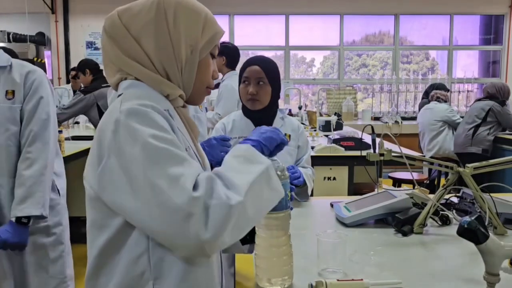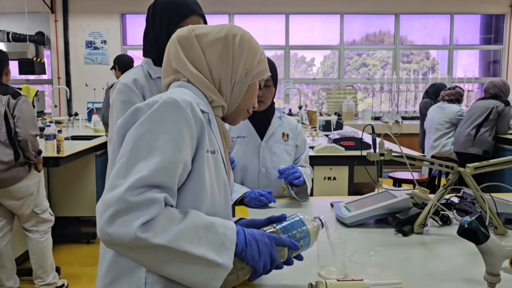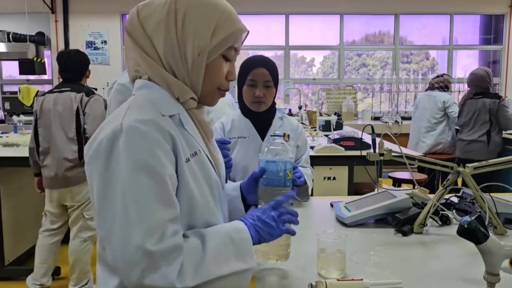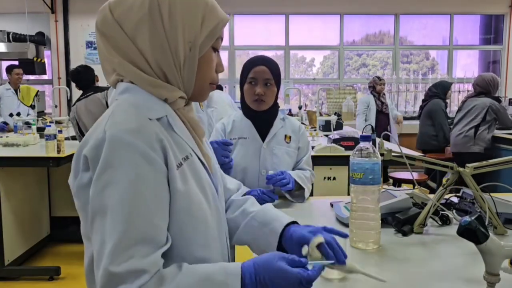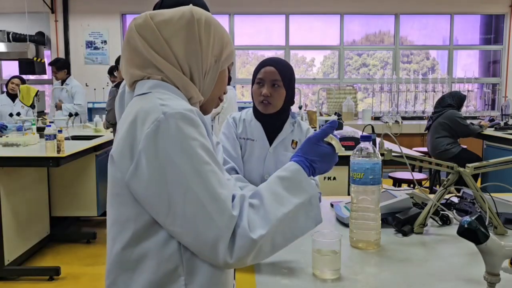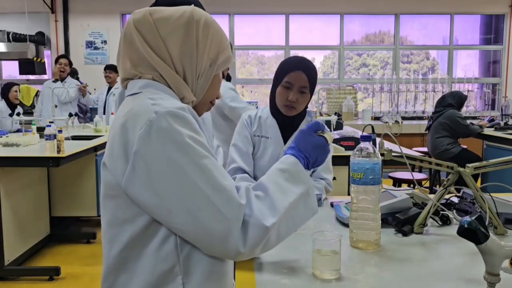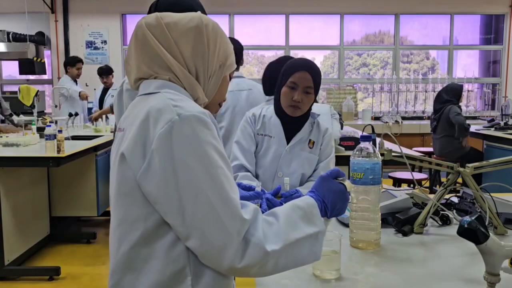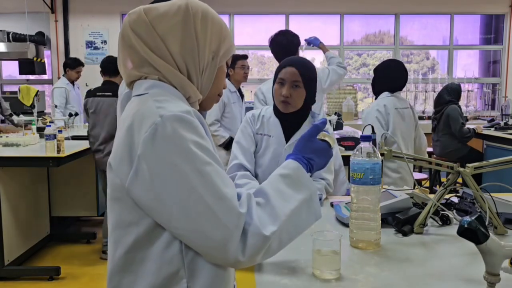First, we shake the water sample gently to ensure the contents are well mixed, and then pour the water sample into a clean beaker. And by using a clean pipette, we need to measure exactly 2 ml of the water sample and then transfer the 2 ml of water sample carefully into the COD vial.